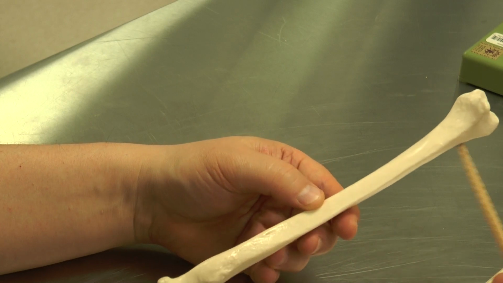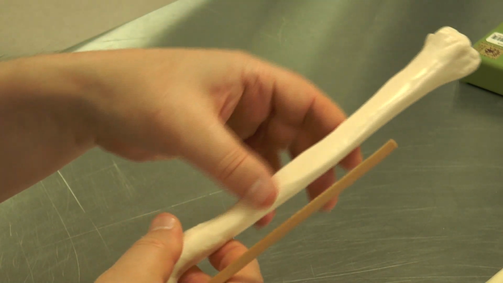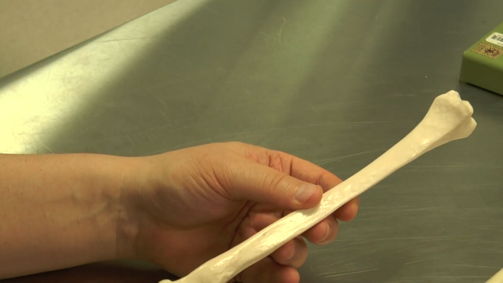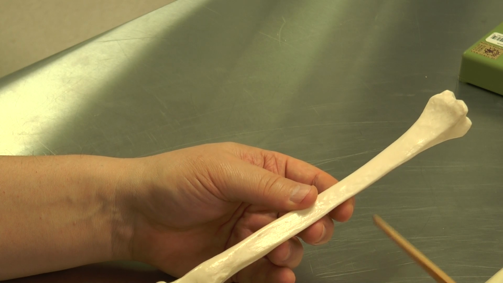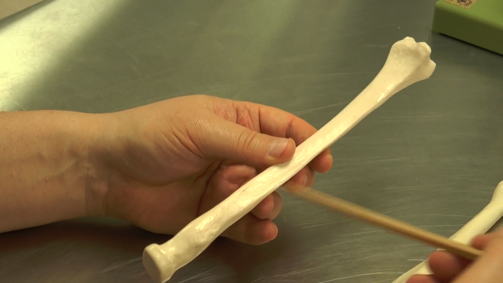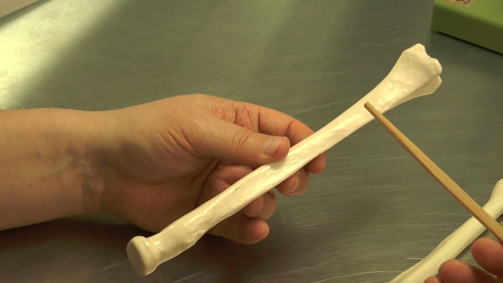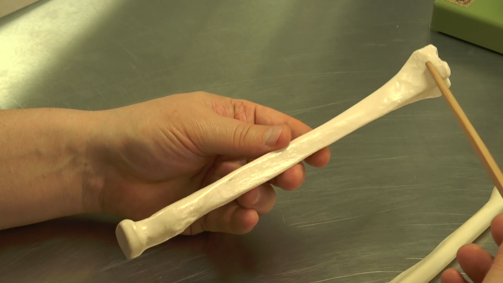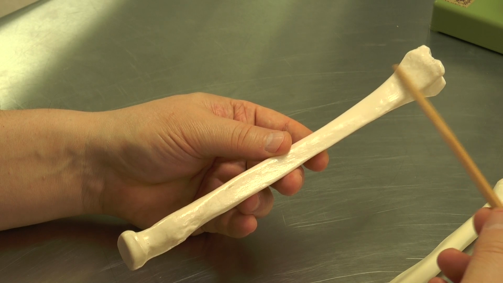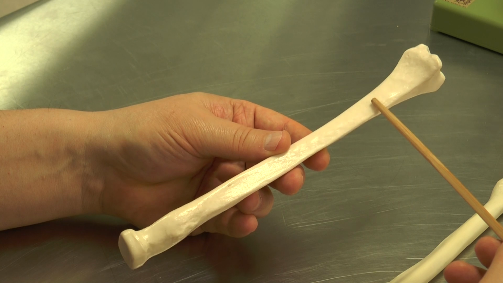At the back, on the posterior surface, the extensor muscles of the fingers and abductor muscles of the thumb originate. Also, the pronator quadratus muscle attaches to the flattened lower part of the distal end of the radius.